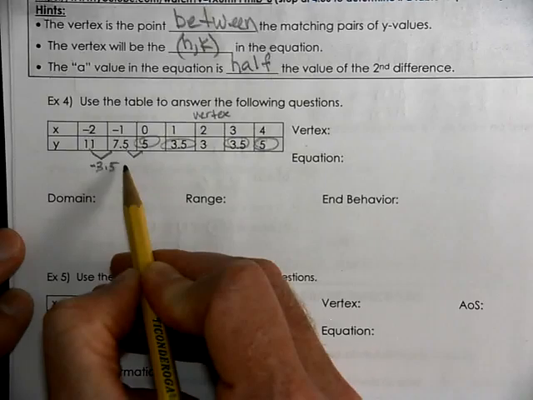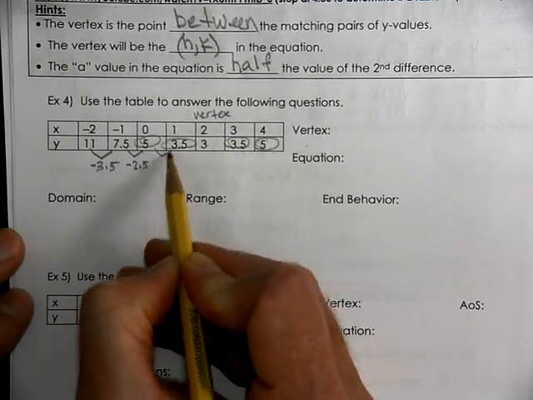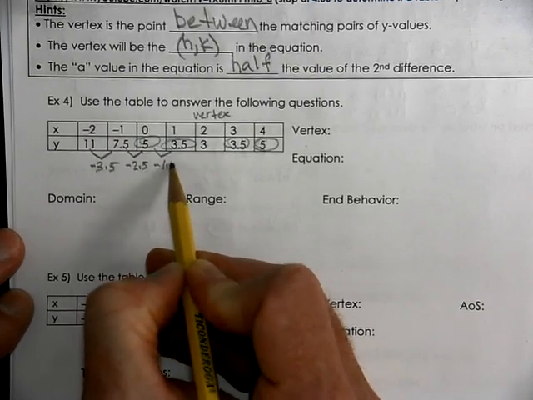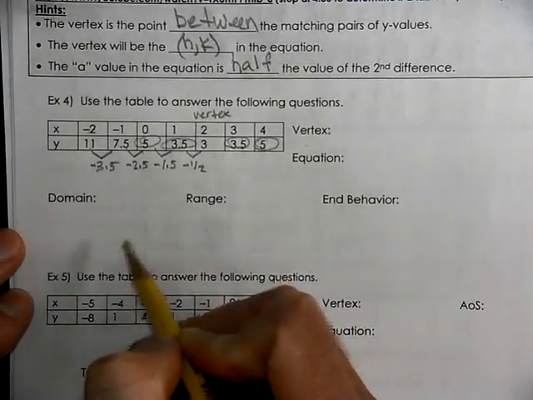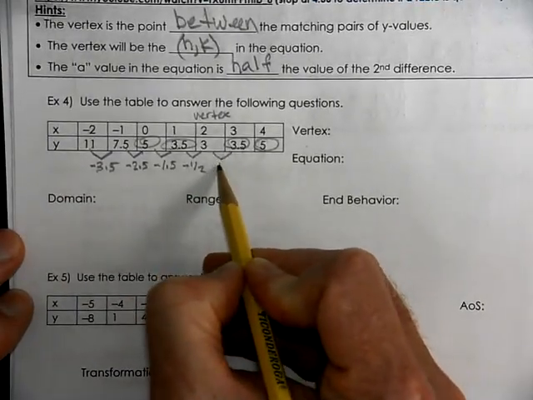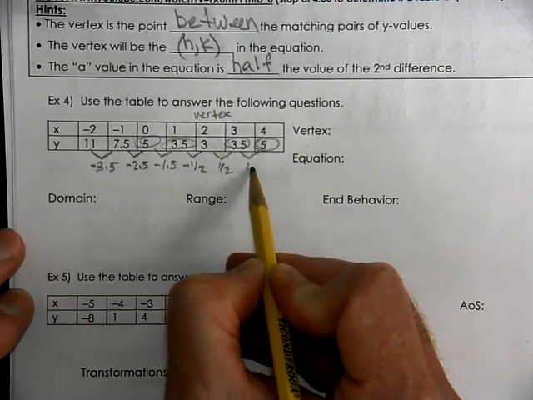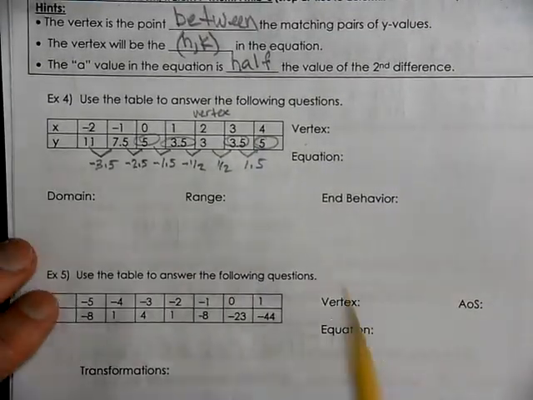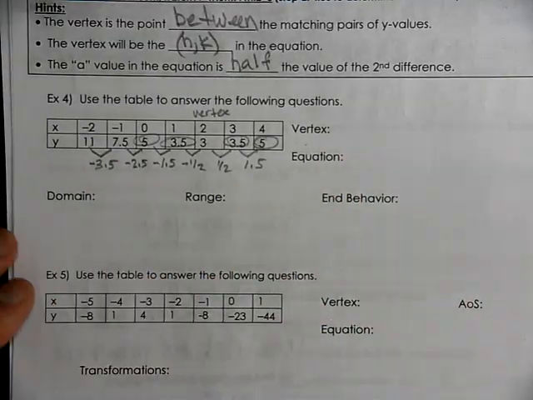And then our next two numbers would be negative 2.5 and negative 1.5. And then only negative a half. Then it goes up a half. It goes up 1.5. And if the table kept going, we would pick up those other amounts.